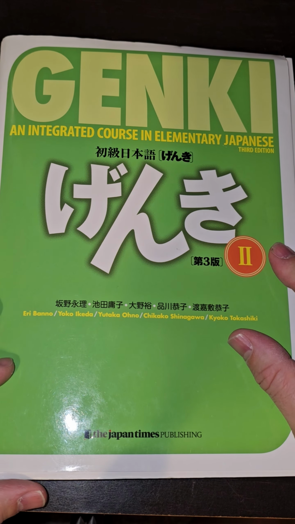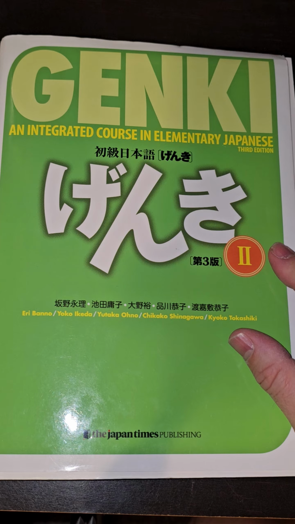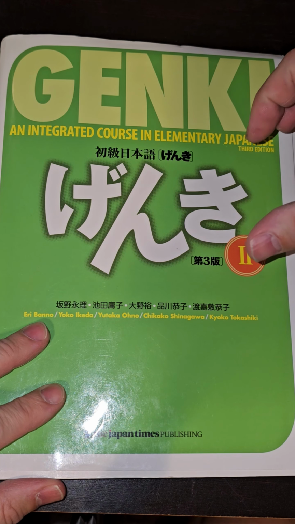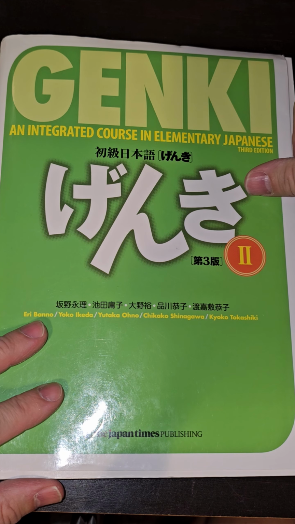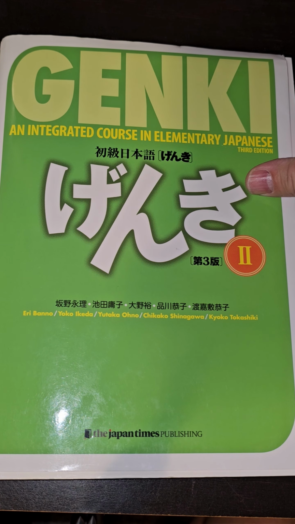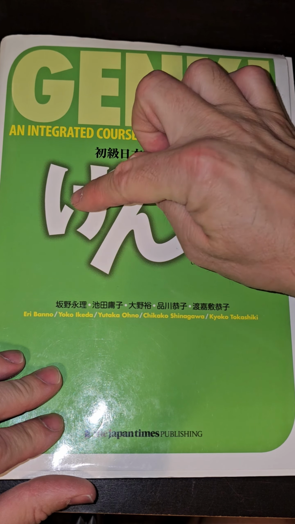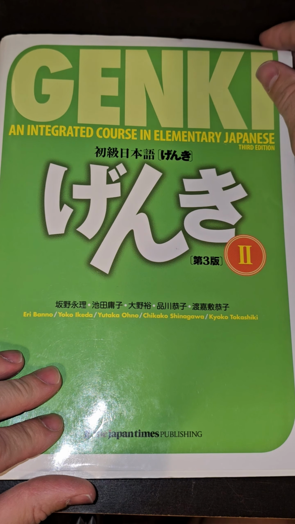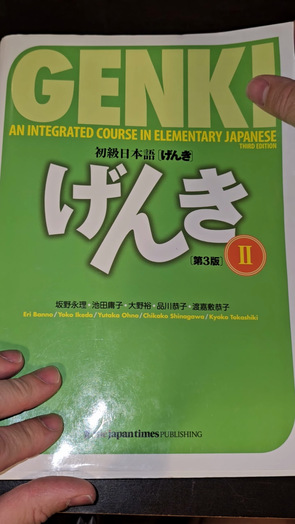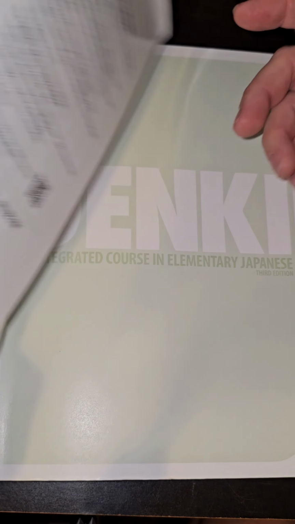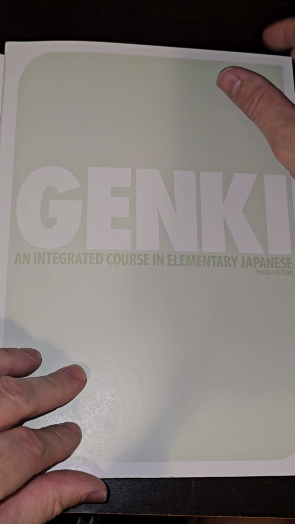Okay, so the book that I am studying for my language level is part 2 of Genki, an integrated course in elementary Japanese. This is Genki. So, I'll start by going into the pages.